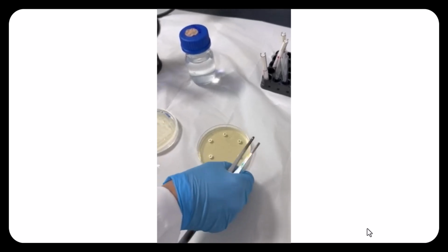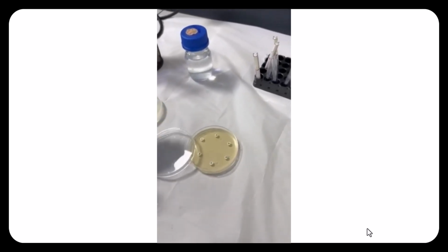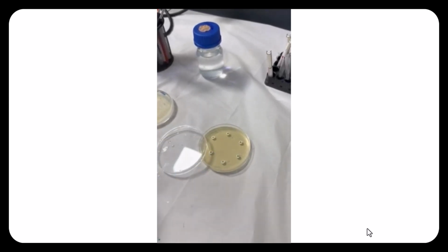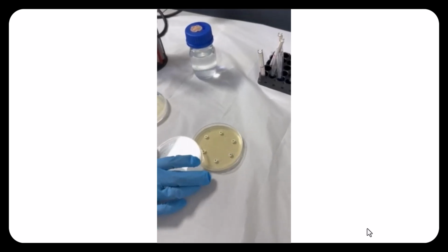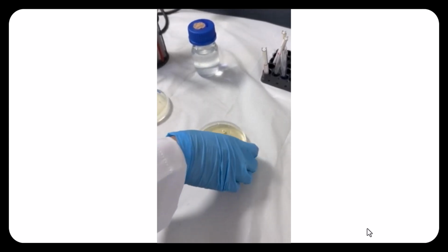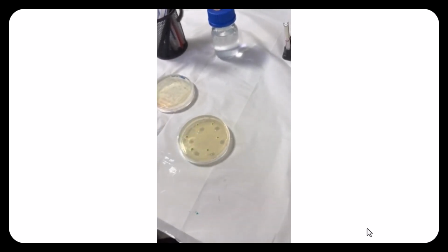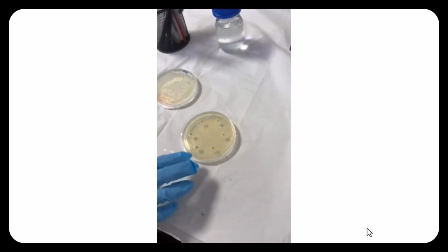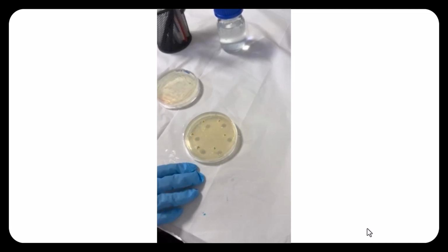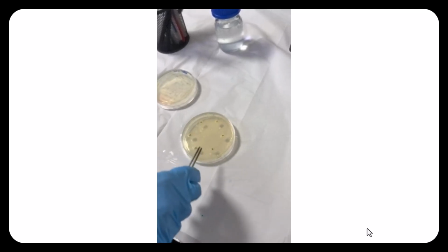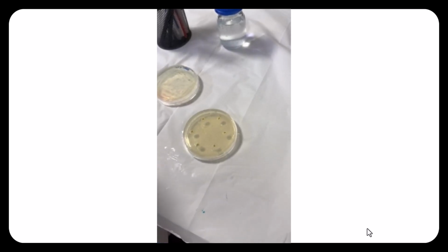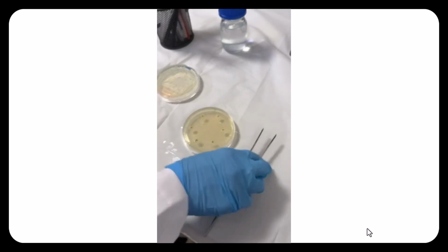Then put into the incubator at 35 Celsius for 60 to 80 hours in an inverted position. After that, we measure the zone around each antibiotic disc, and I will show you how to measure the diameter of the zone of inhibition. In the next slide, I explain all the information about measuring the zone.